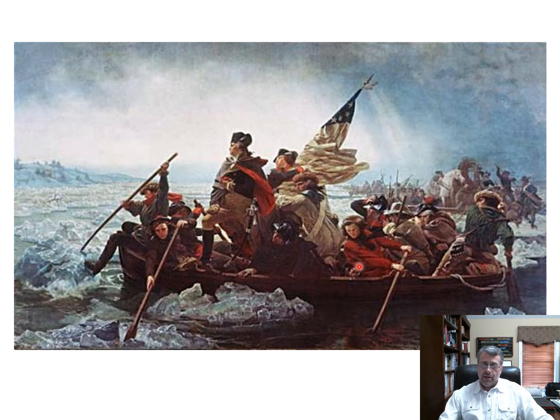Now, this type of thing probably would not happen in real life. You're in a small rowboat. It's overloaded with people crossing an icy river in the middle of the night. It's probably not a good idea to be standing up in a boat like this, especially not holding a big flag that could easily catch the wind and tip this boat over and put all these men in the frozen water, which would almost certainly be a death sentence for most of them. So this is kind of an unrealistic portrayal of what's taken place here.